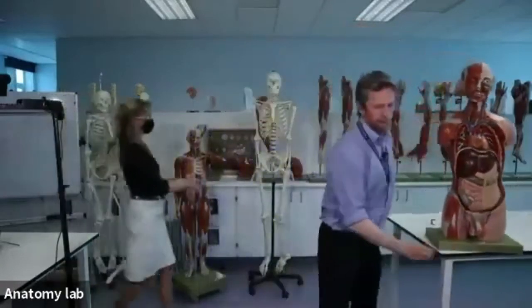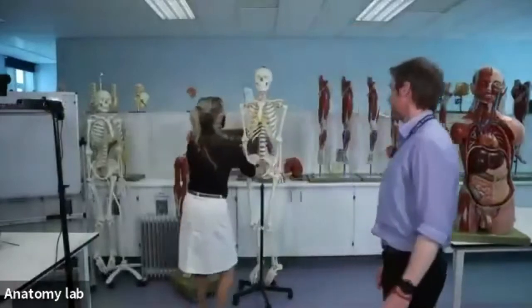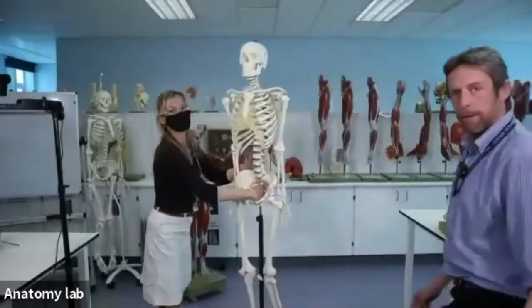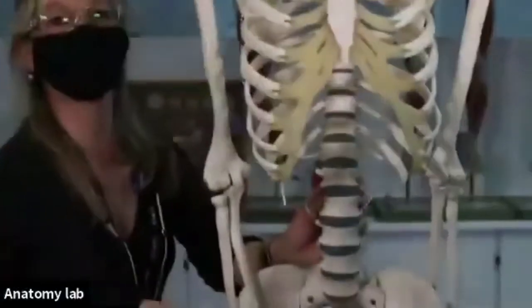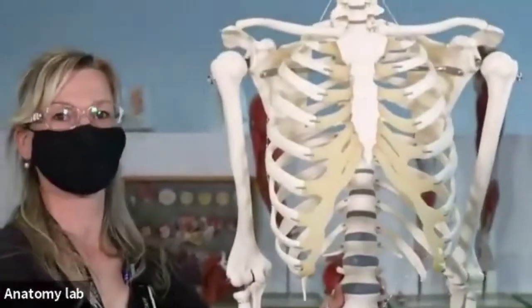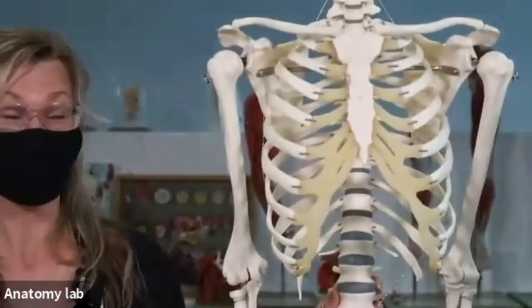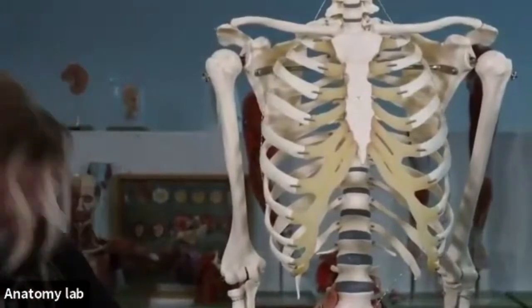You can just show the sternum here, maybe. Sternum, where approximately the heart sits.